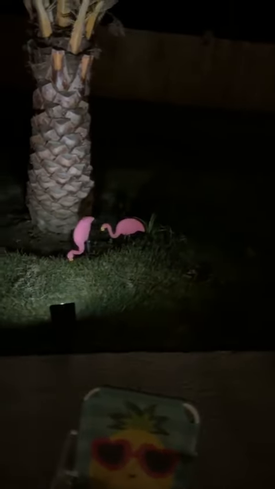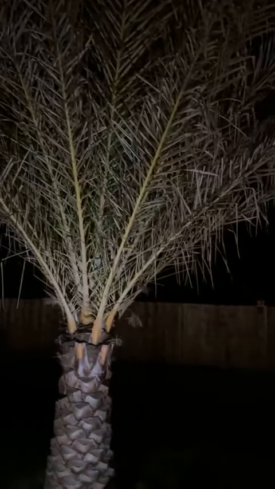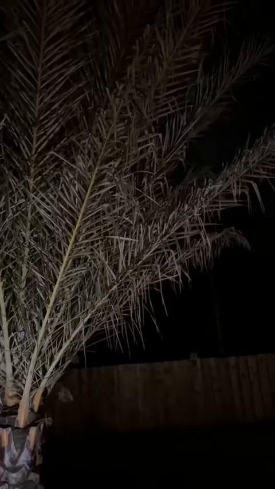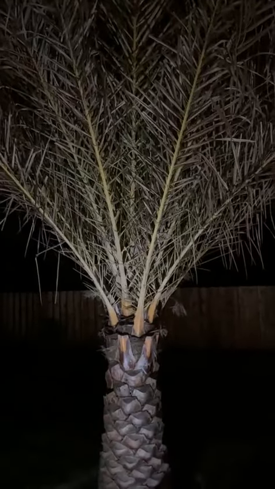The swans are from Dollar Tree. Riley loves to come get the swans and make them eat dinner and stuff. But yeah, the palm trees, I feel like they need some tender loving care. Some of the leaves are coming back, which is weird.